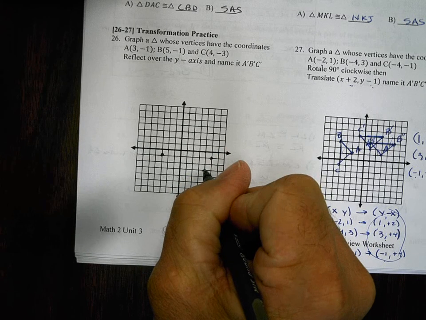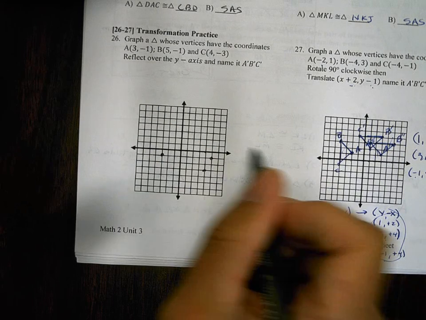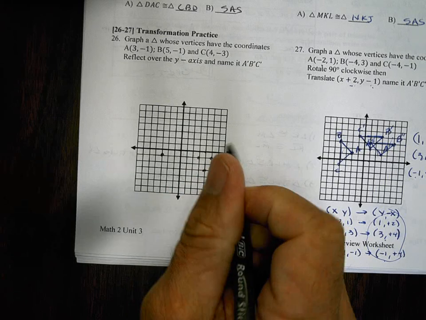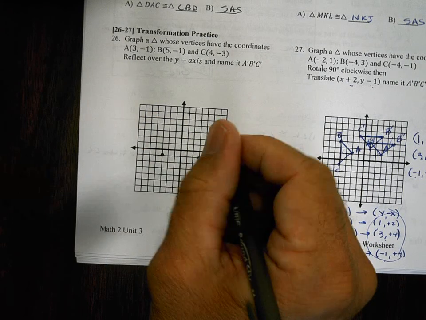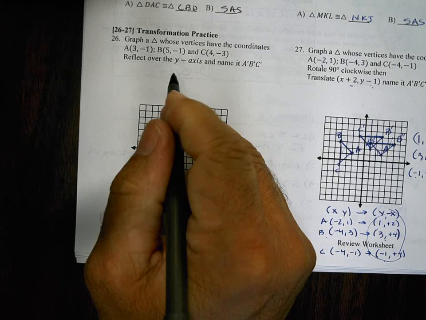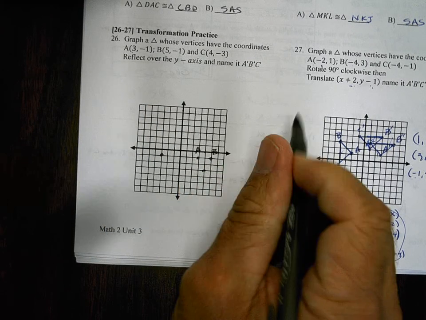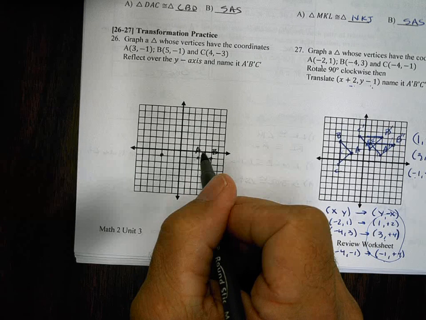I'm going to double check those. Oh, see, I went -3, -1, and we want to be at +3, -1. Okay, so let's double check again. (3, -1), that's A. (5, -1), that's B. And (4, -3), 1, 2, 3, 4, -3.